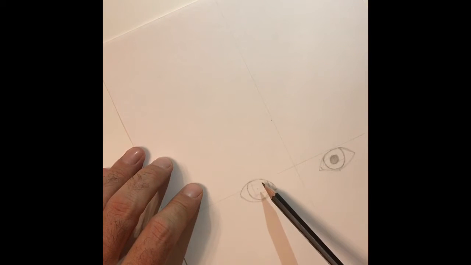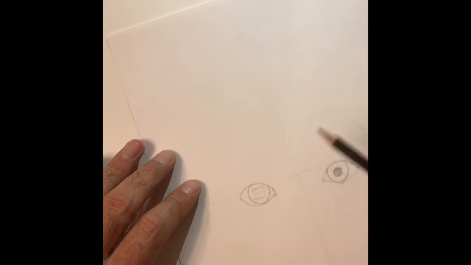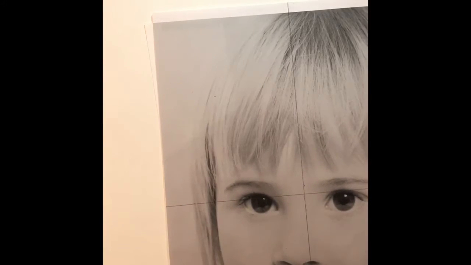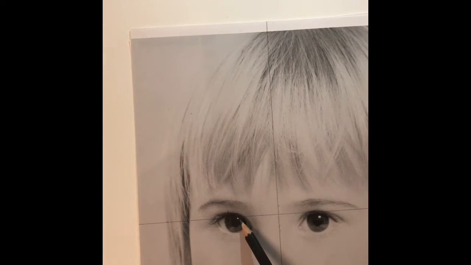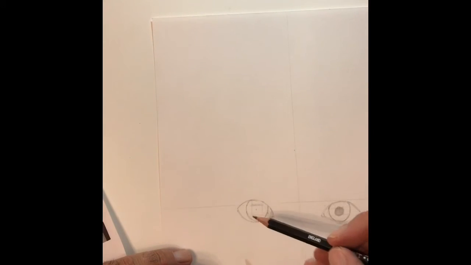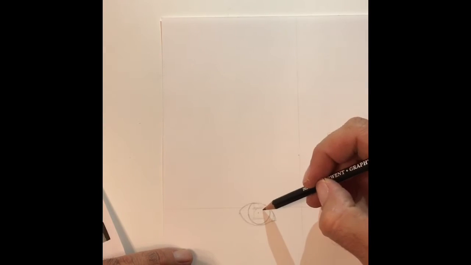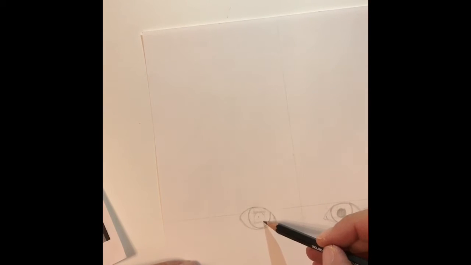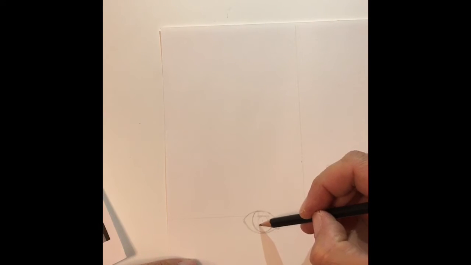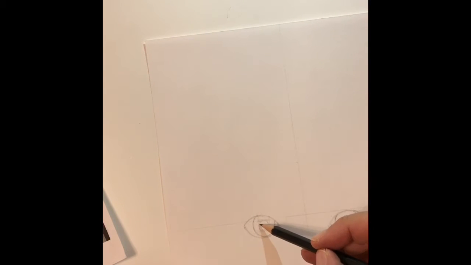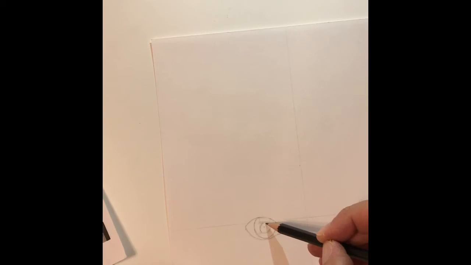using my reference, and I can see that the top of the iris almost comes to the top of my, if you look at the picture, you can't see it on it, it's too dark, but basically where this highlight is, that's about the top of the iris, and it's just about level with this line. So I've squared this off. I'm going to edge it off, make these edges rounded, and then I'm just going to get this as round as I can.